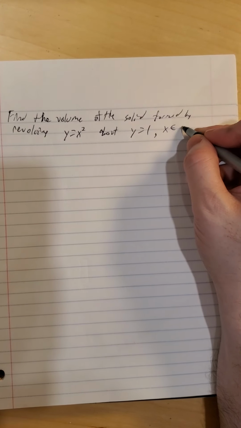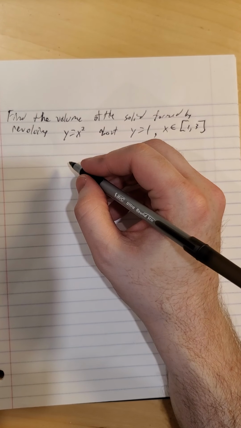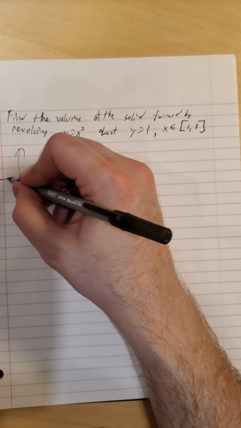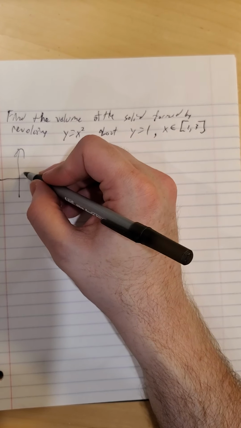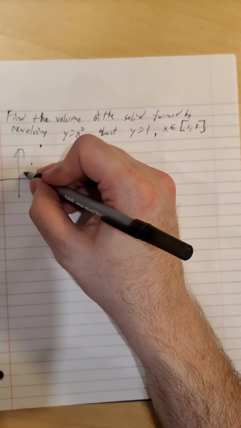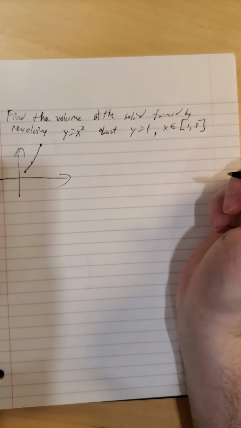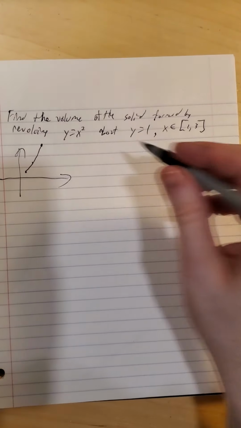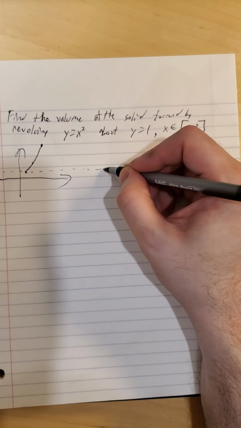And here we're going to let x be in the closed interval [1, 3]. So I like to make a sketch first. x is between 1 and 3, so 1 squared is 1, 2 squared is 4, 3 squared is 9. So that same curve we've been working with, just we don't go all the way out to (0, 0). And we're revolving about the line y equals 1. I'll put that in as a dotted line here.